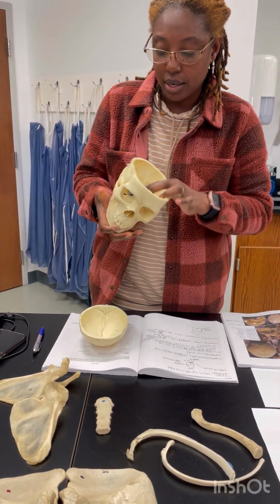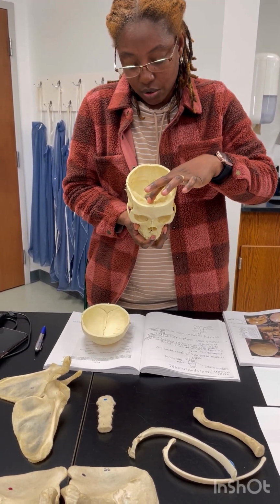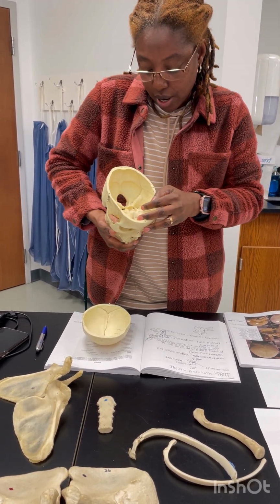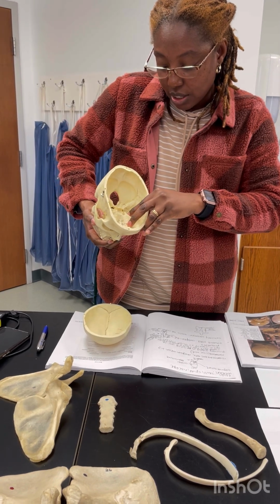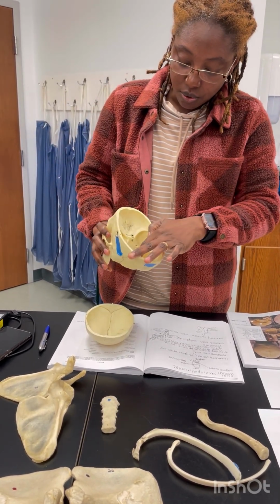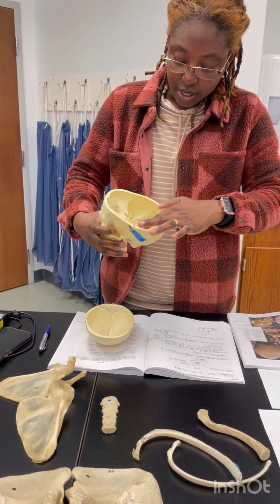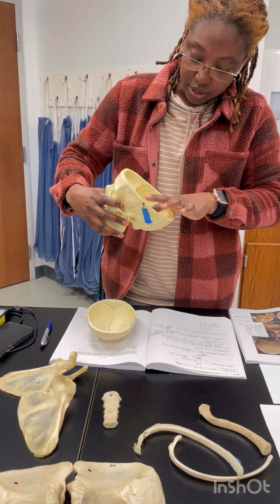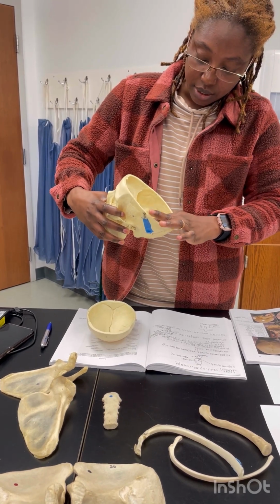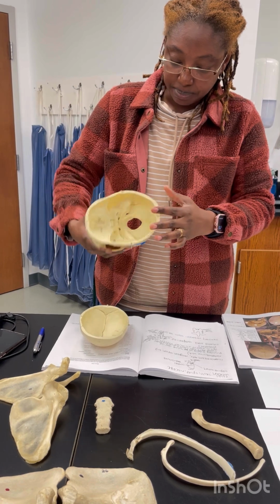There's also another bone here that is called the sphenoid bone, and in here we have a hole that goes through the eye. The carotid canal is here, and right down beside the carotid canal we have the jugular foramen. This big hole here is called the foramen magnum, and the occipital condyle is the side of the foramen magnum.